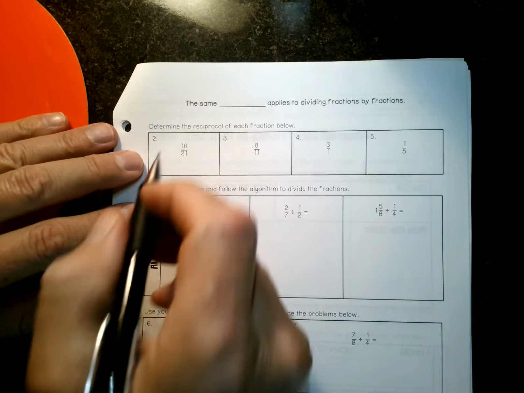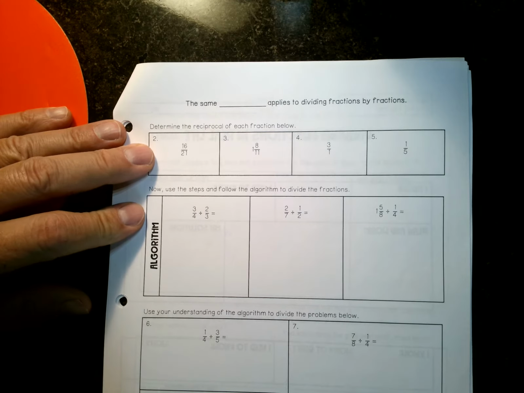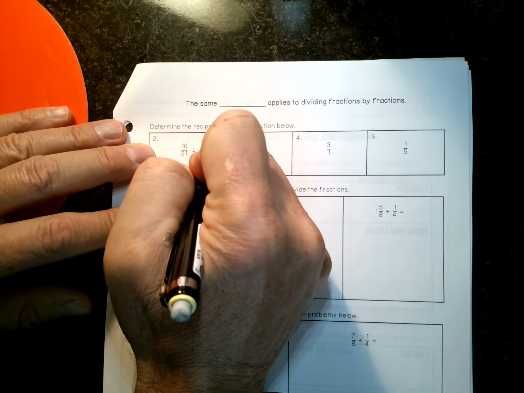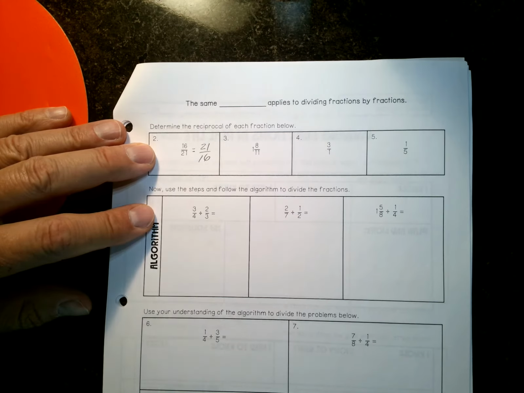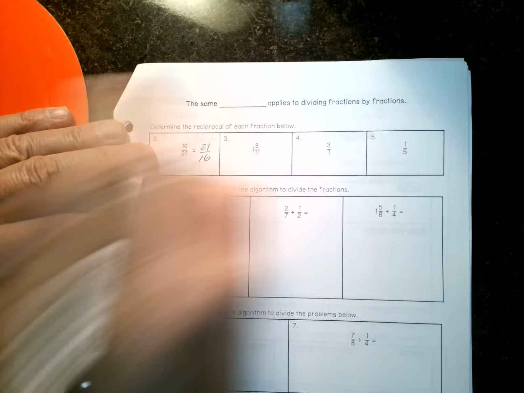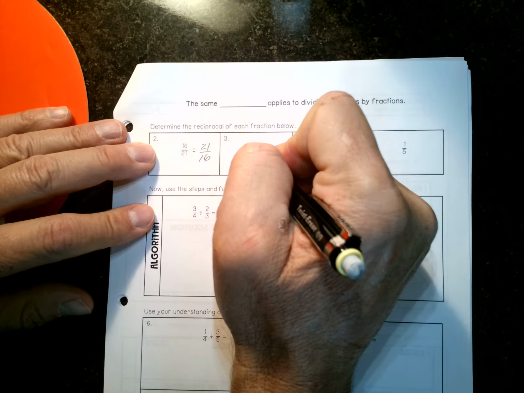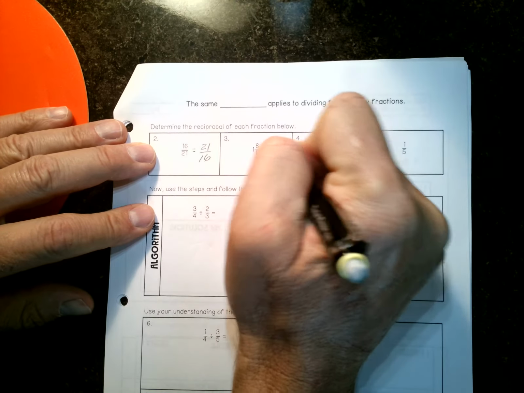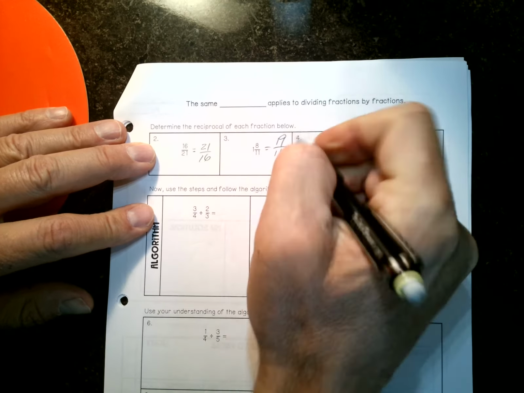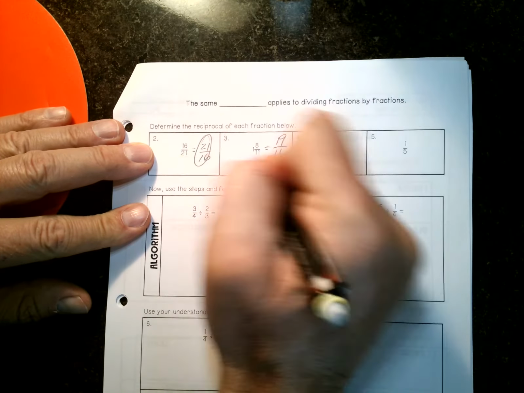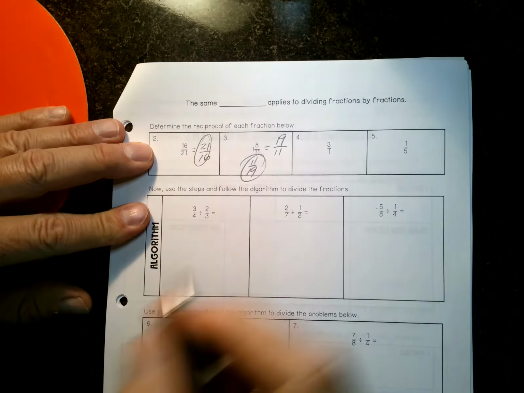Let me move my mouse out of the way. But determine the reciprocal of each fraction below. Okay, so let's go ahead and talk about these. Reciprocal is just flipping the fraction. Now, when we have a mixed number, we need to get it to an improper and then flip that. So 11 times 1 is 11, plus 8 is 19 11ths. That equals that. The reciprocal is 11/19, and that's what I'll circle.